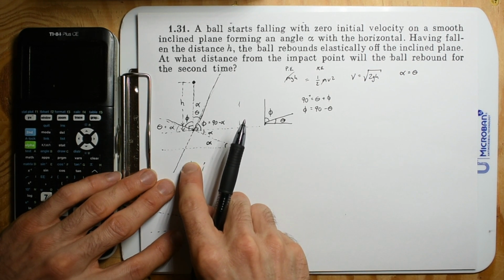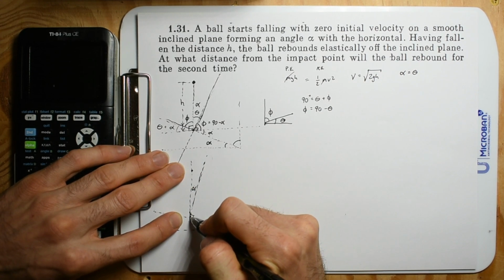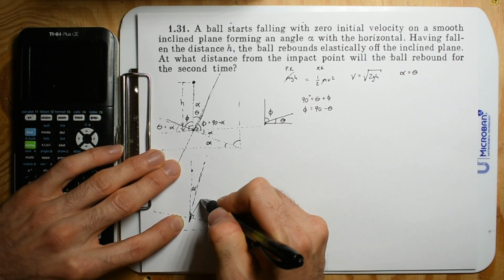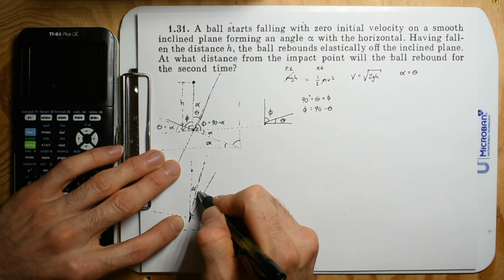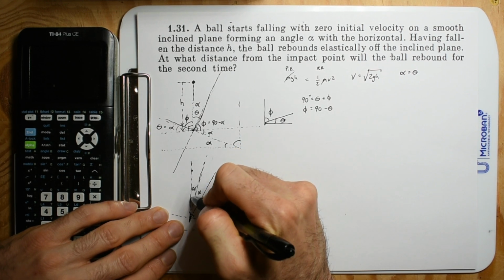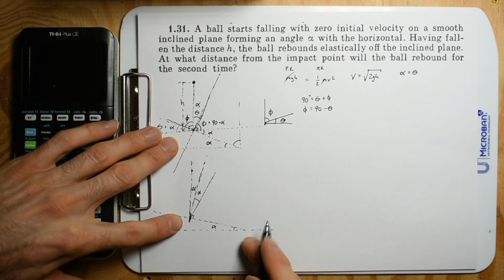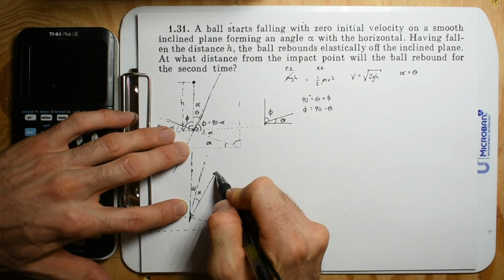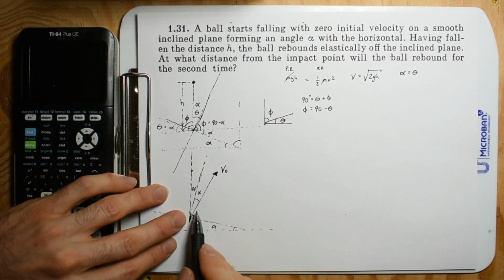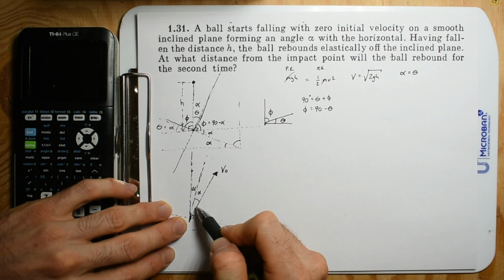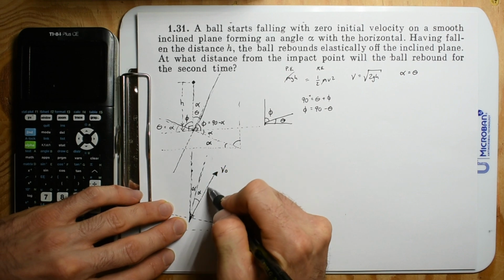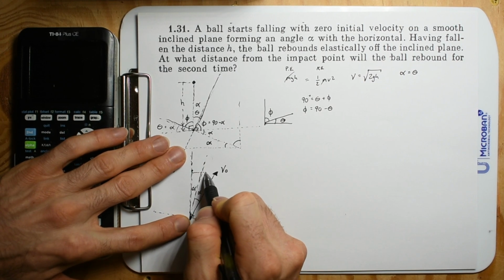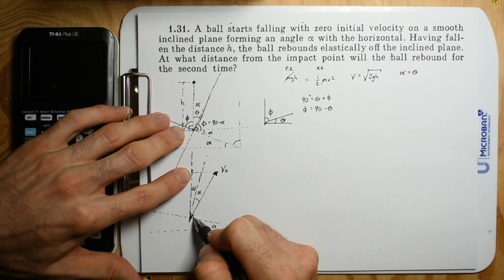But because we're dropping it at some angle to the normal direction of the inclined plane, it's going to bounce at that same angle, alpha. So that's what we have going on right there. And this is the vertical. If we're saying that this is our velocity of the bounce, it's going to come in at this angle and then leave at that angle. Our V naught now has a component from the vertical and from the horizontal.